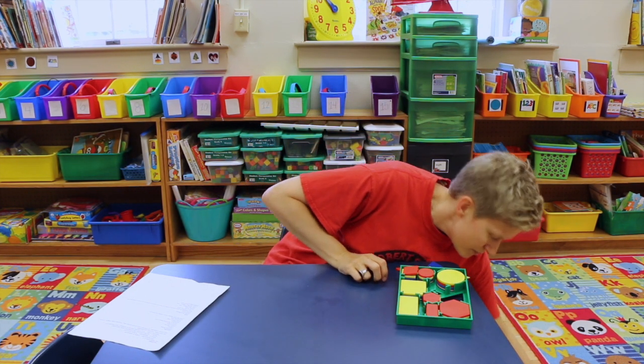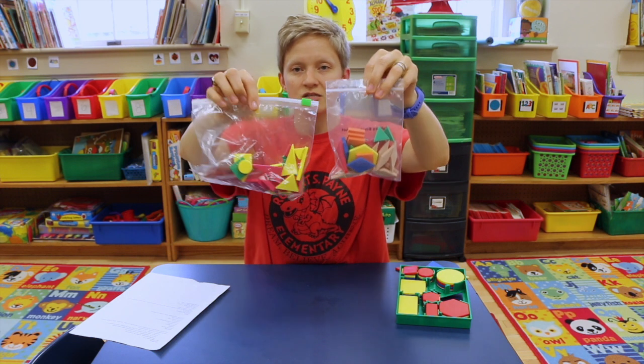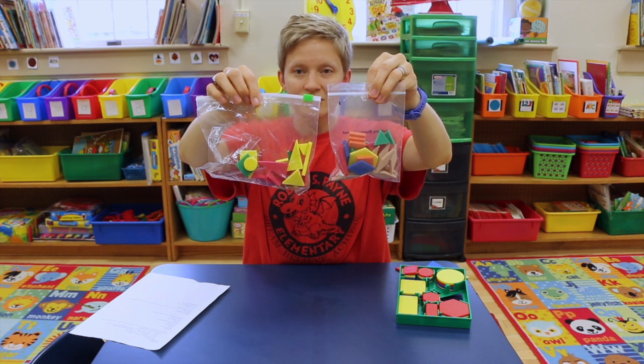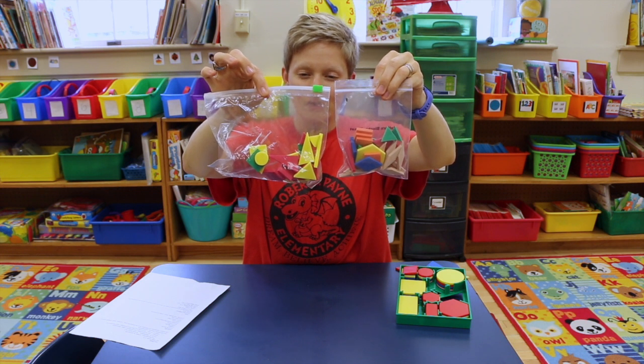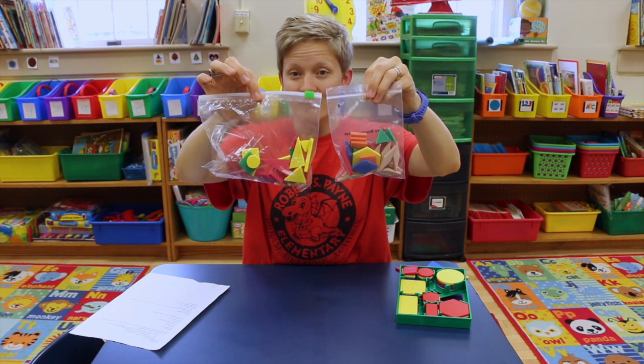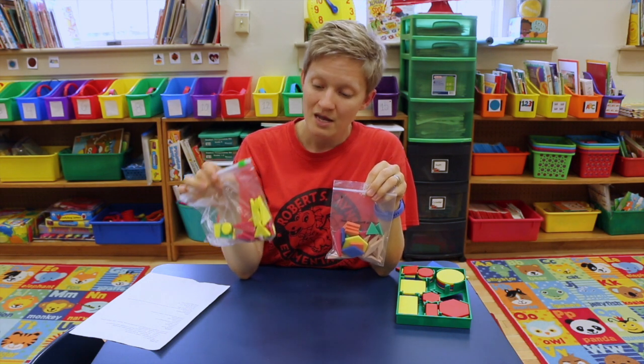Next, you probably have both pattern blocks and plain shapes, and I just want you to notice that these are different. This plain shapes set that's all yellow, red, and green are going to be the shapes that they need to know in kindergarten: circle, rectangle, square, and triangle.